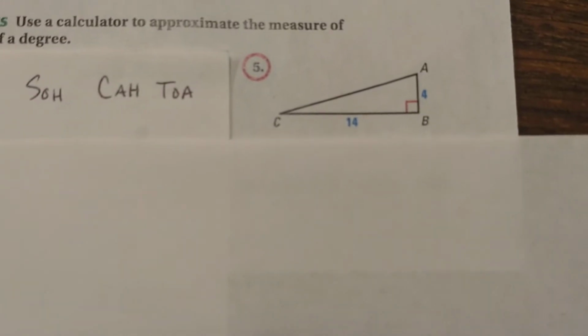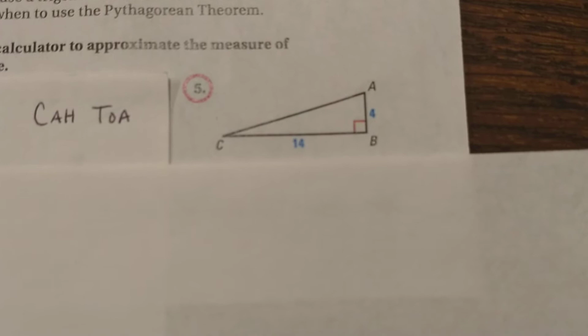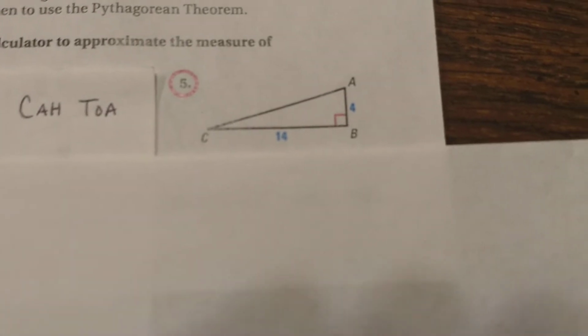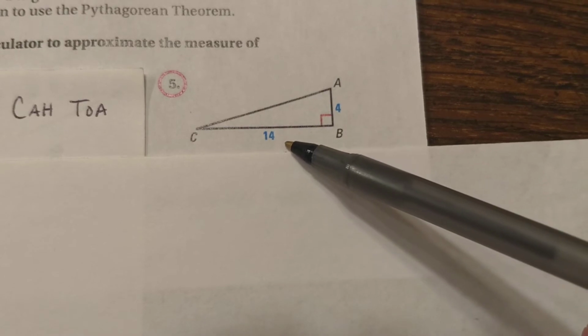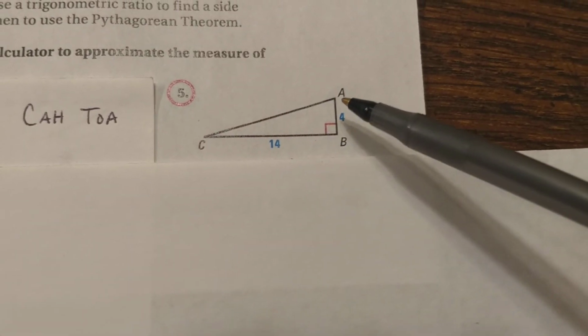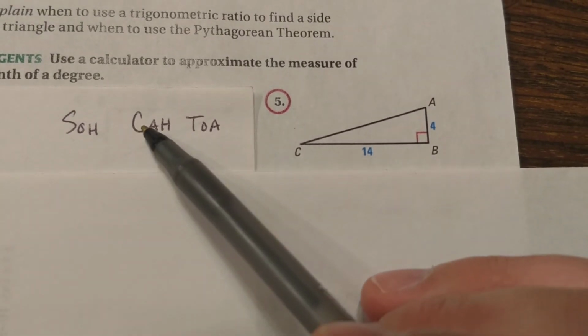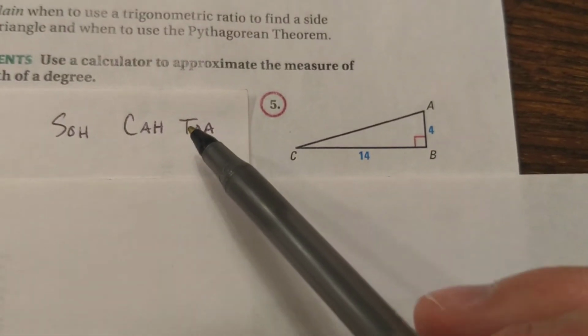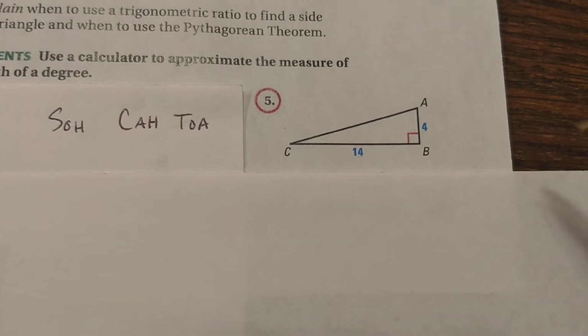5, we're going to take a look at finding angle A. And we've been given two other measurements. One is on the side here, 4 and then 14. And so the first thing I need to recognize is if I am going to end up using sine or cosine or tangent, and that's dependent on the measurements that I actually have.